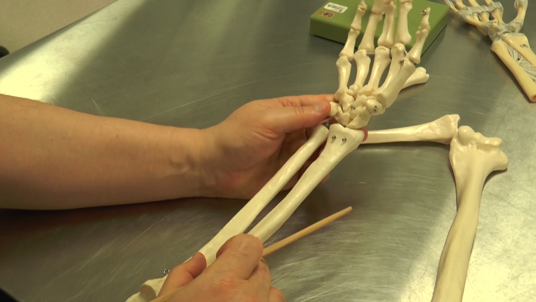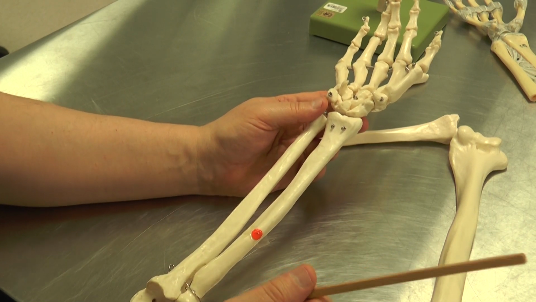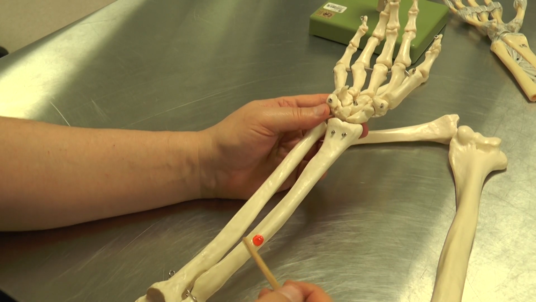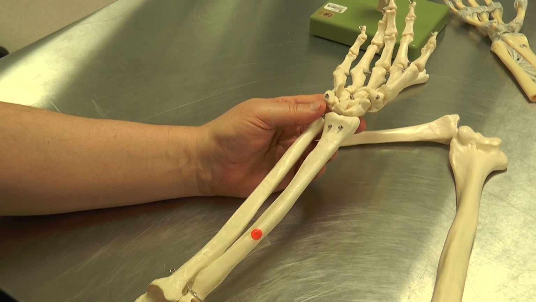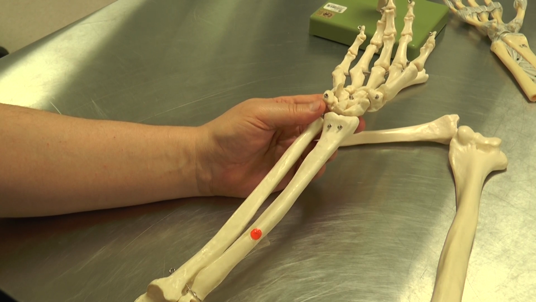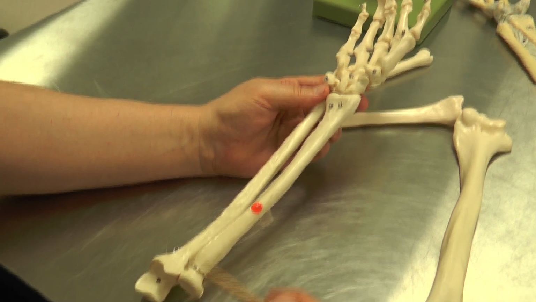One other condition, a subluxation or dislocation of the head of the radius, would be the nursemaid dislocation, or pulled elbow.